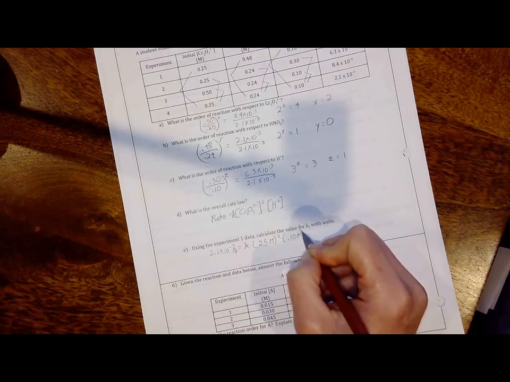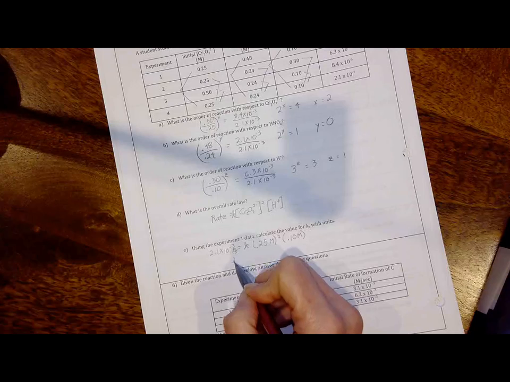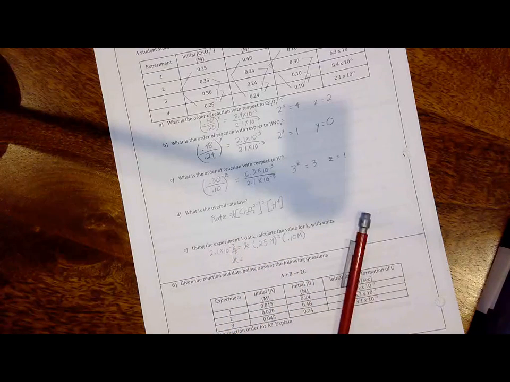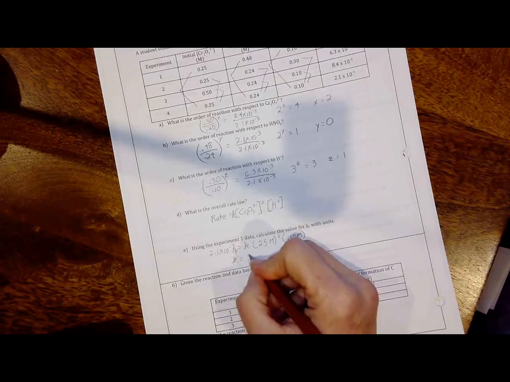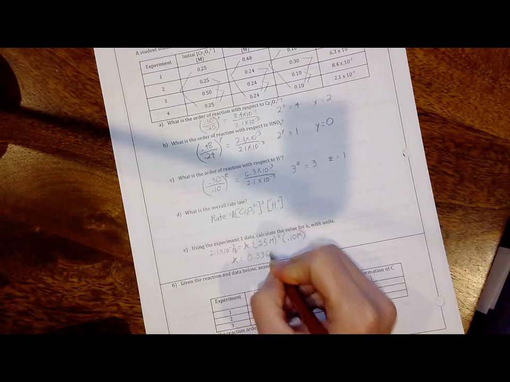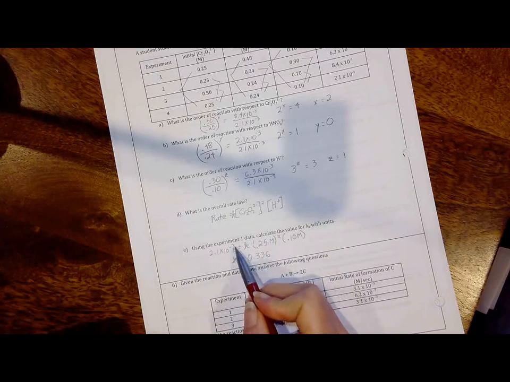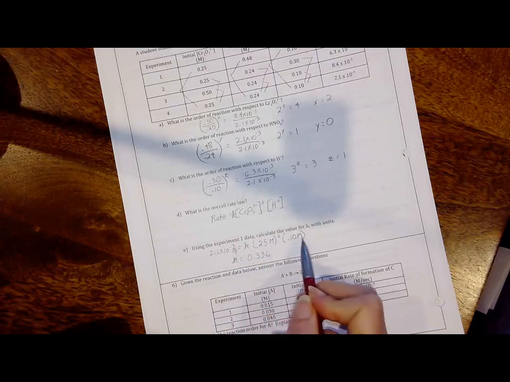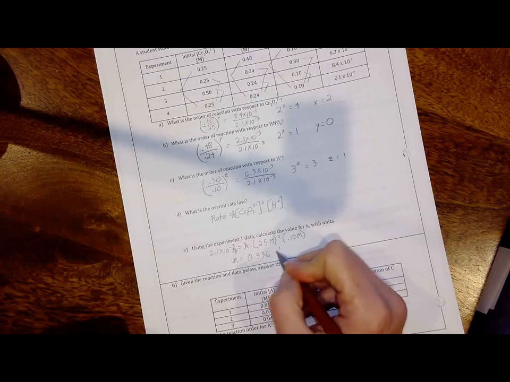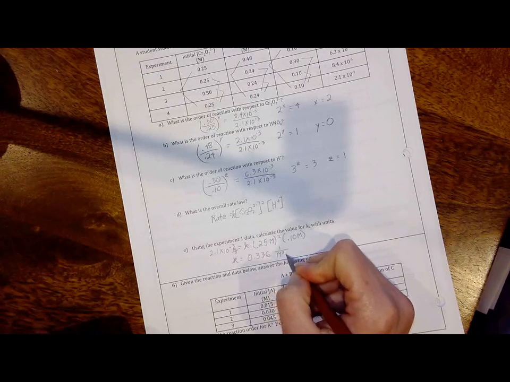And we're going to get that K is equal to 0.336. Now we have molar divided by molar squared gives us 1 over molar times seconds, but it is also divided by molar again, so it's 1 over molar squared times seconds.